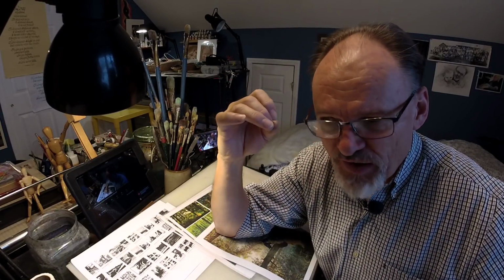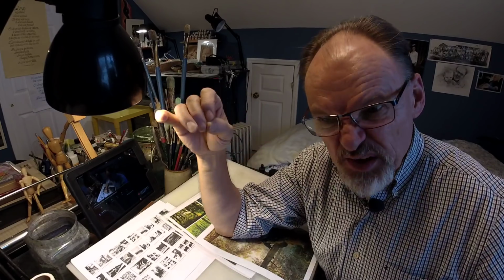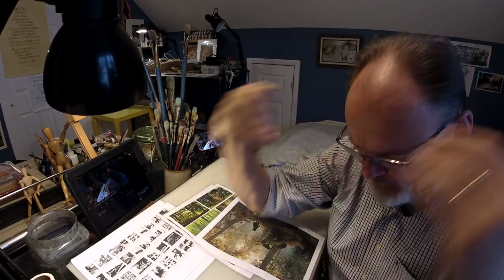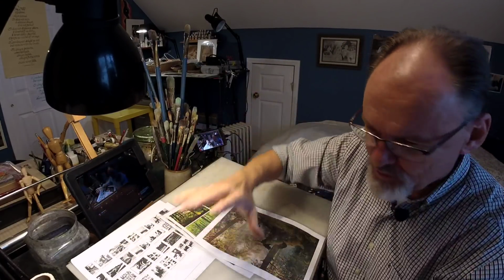Take, for instance, if I want to do a pointillism illustration, I don't find somebody who's kind of good, sort of good, pretty good, just a little bit better than you. No, no, no, no. Do not do that. Get online and find the best, the most awesome, incredible pointillist artist. Am I making my point?